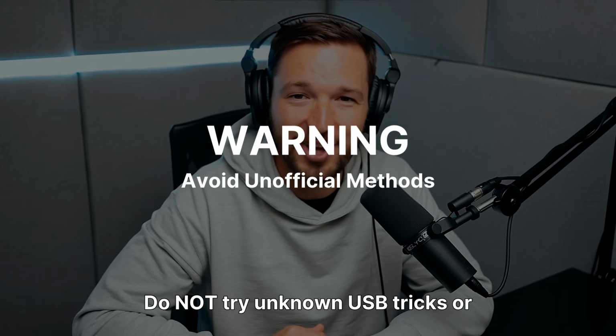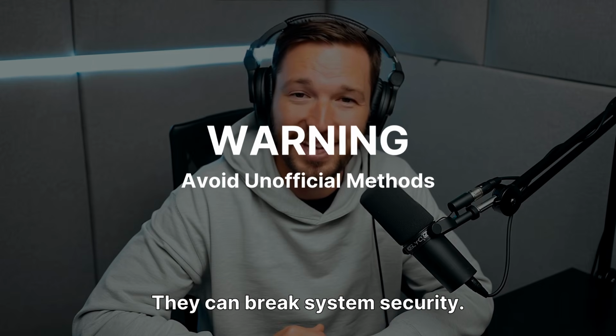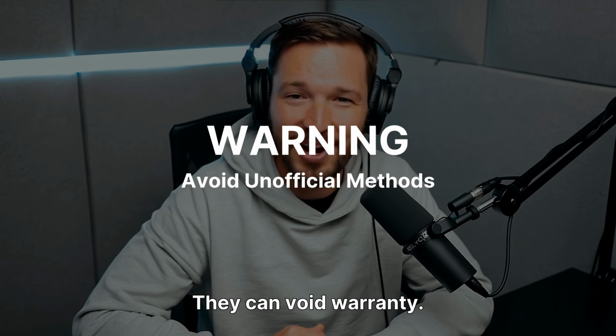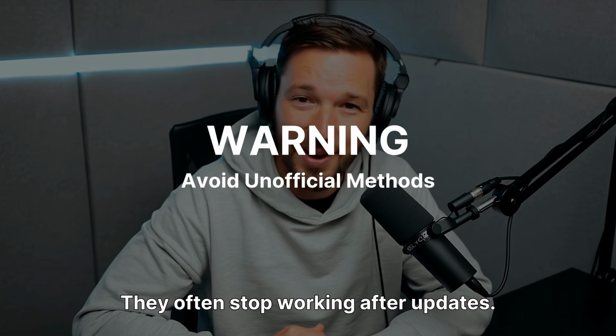Important warning. Do not try unknown USB tricks or developer mode hacks. They can break system security. They can void warranty. They often stop working after updates.